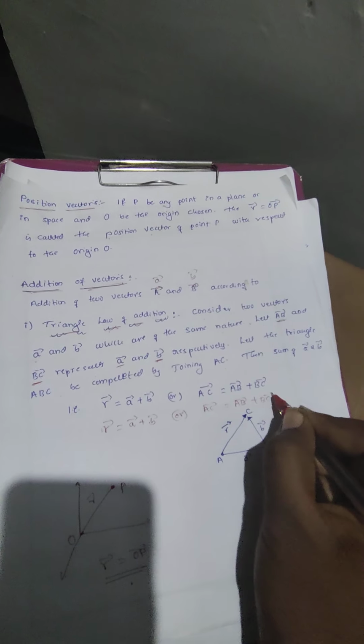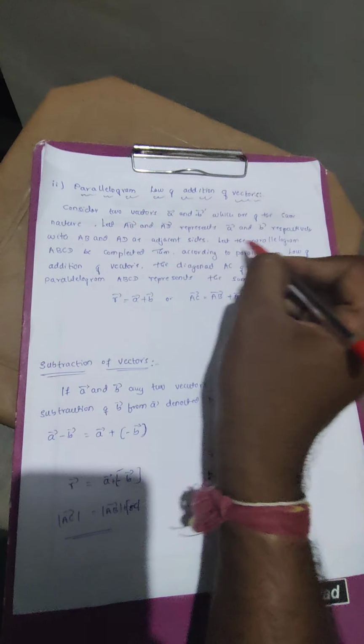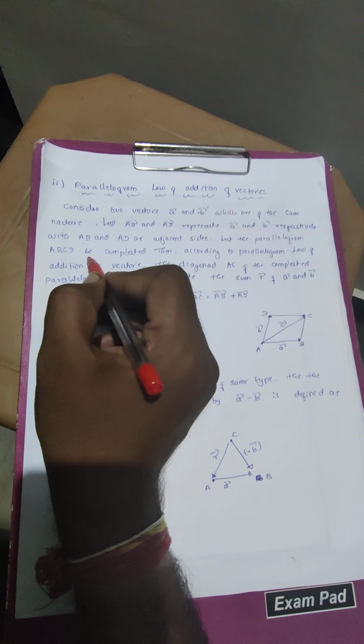The next law is the parallelogram law of addition of vectors. For this, consider two vectors, vector A and vector B, of the same nature. Let AB and AD represent vector A and vector B respectively, with AB and AD as adjacent sides. Let the parallelogram ABCD be completed.